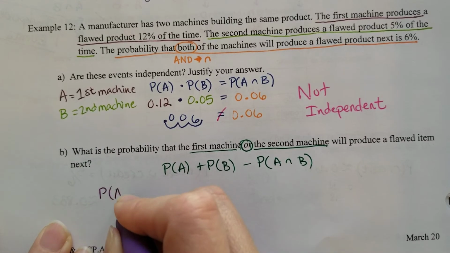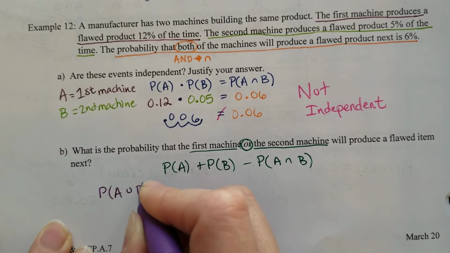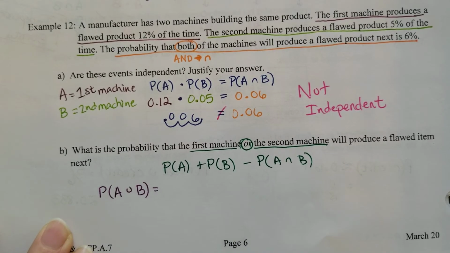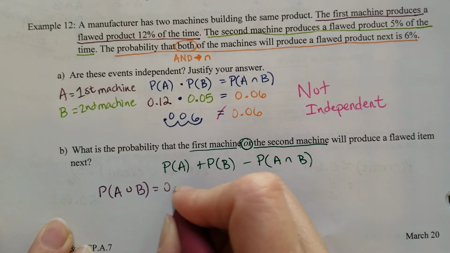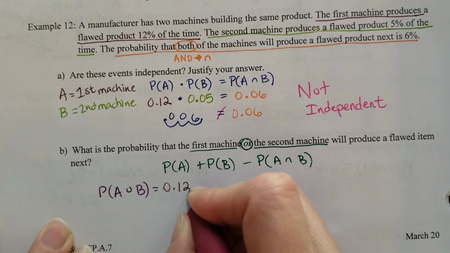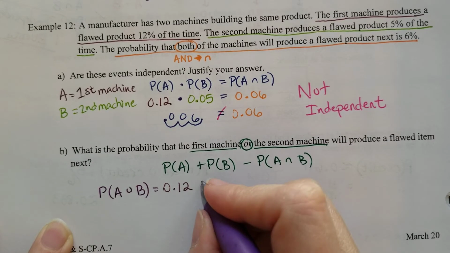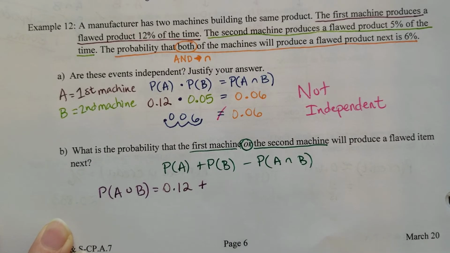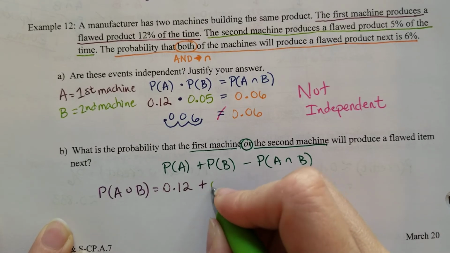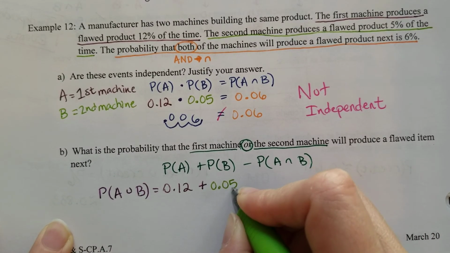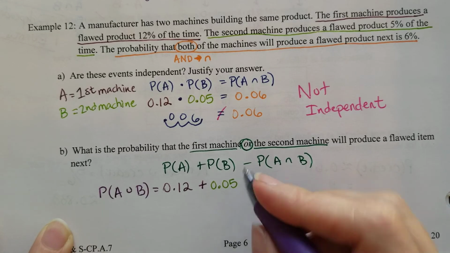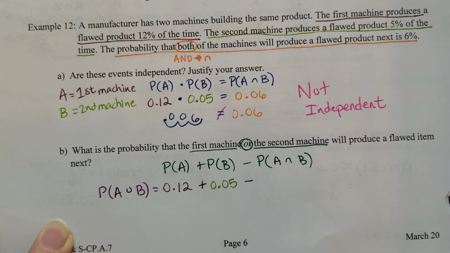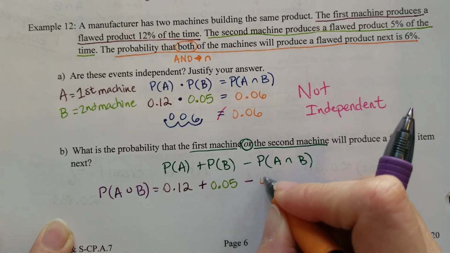My answer, the probability of A or B, is equal to 12 hundredths plus 5 hundredths minus 6 hundredths.